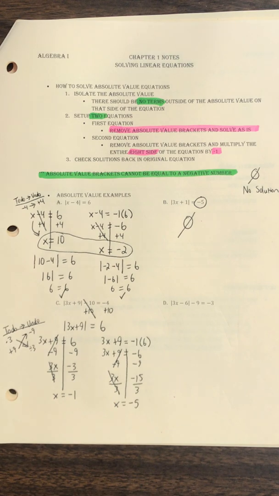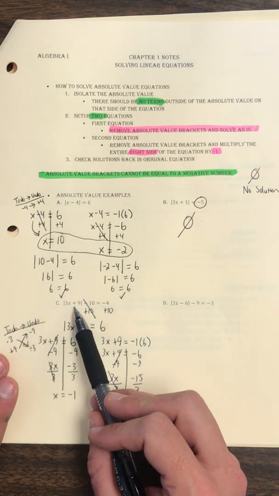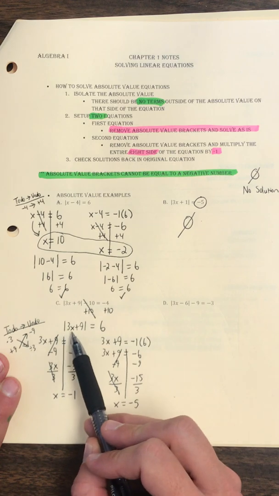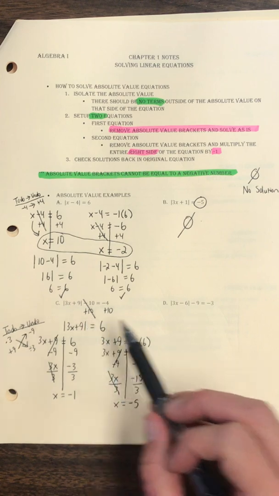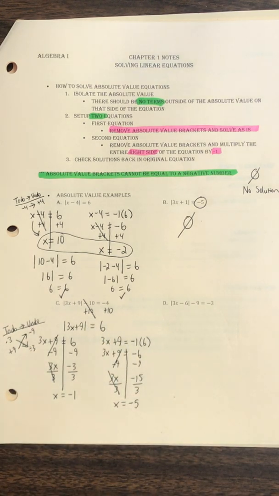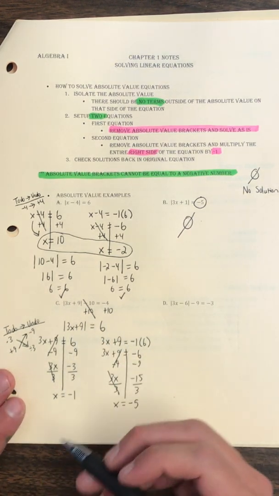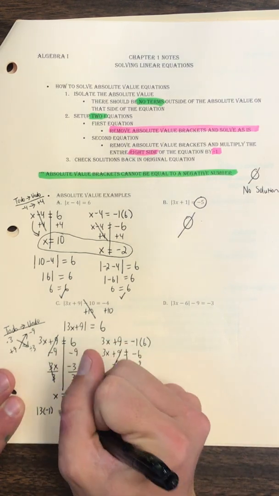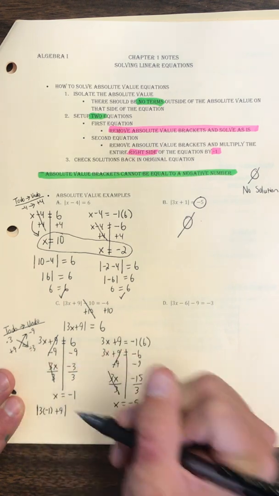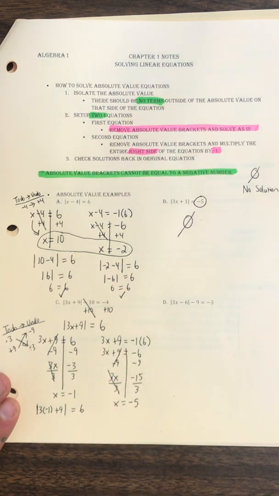All right, and then remember, third thing is we've got to check the solutions back in the original absolute value equation. Now, technically, you could go to either one of these. You could put it into the original one they gave us, or you could put it into the simplified one. I like to do the simplified one just because it's one less step. I have to do one less piece of work. So I'm going to plug that into the absolute value of 3 times negative 1 plus 9, that's all in absolute value, equals 6.